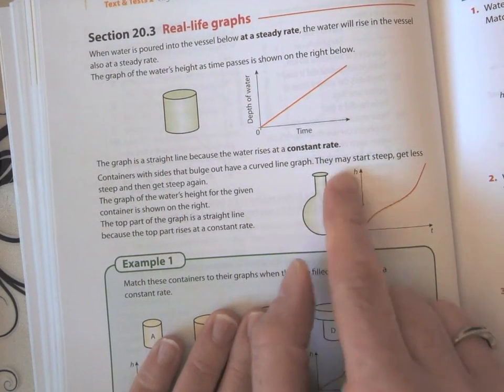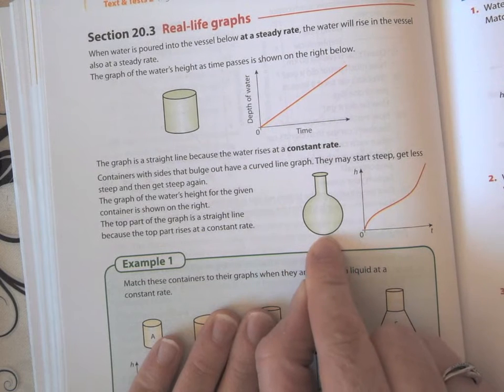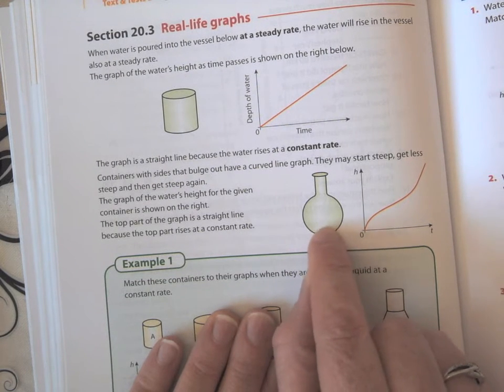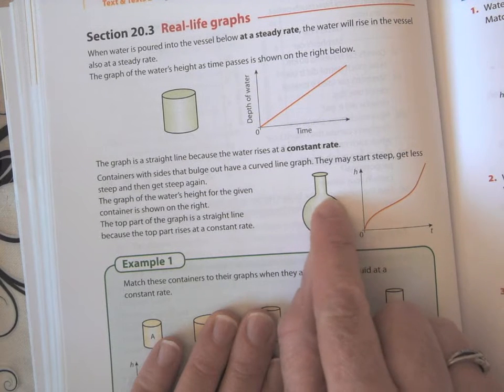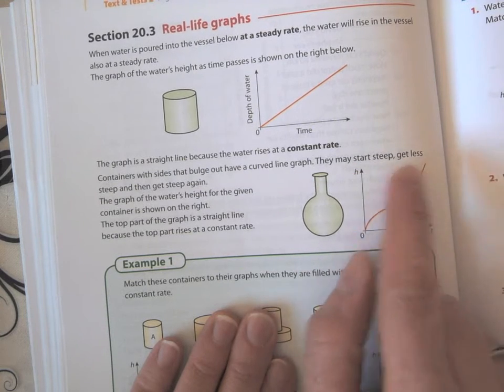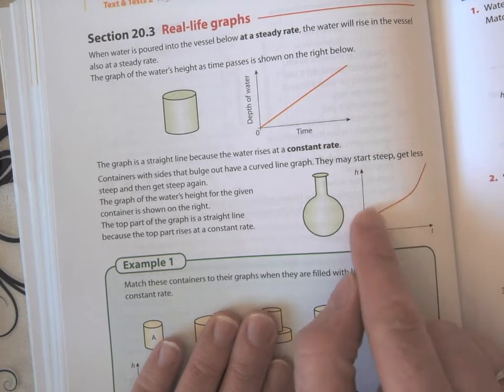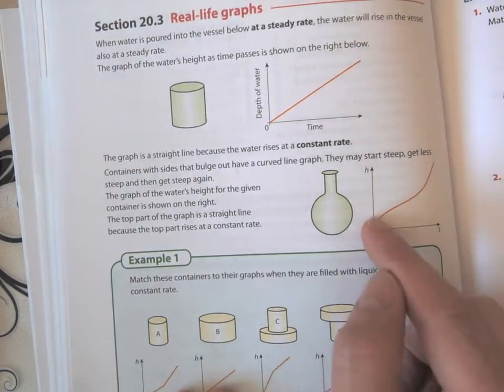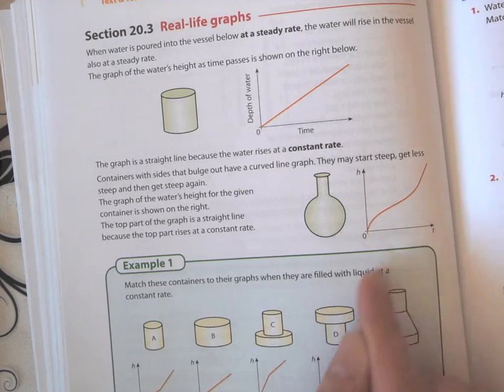This will not be a straight line. So if you think about this as you're pouring water in, the bottom's going to fill up quite fast because it's narrow. Then it's going to take longer to fill up this middle bit because it's wider, and then this bit will fill up quite fast. Alright, so when you've got a curved shape, you end up with a curved line. Okay, so we're talking about the height, how the height changes over time.